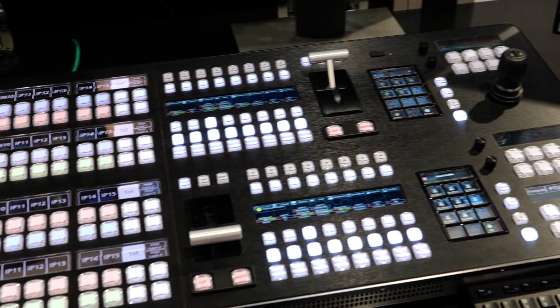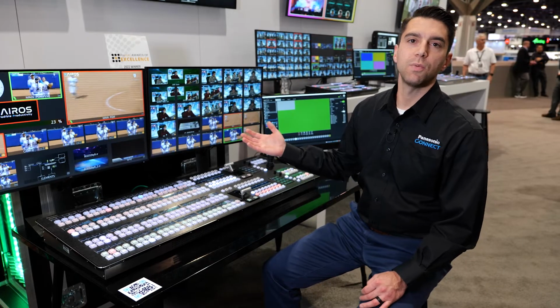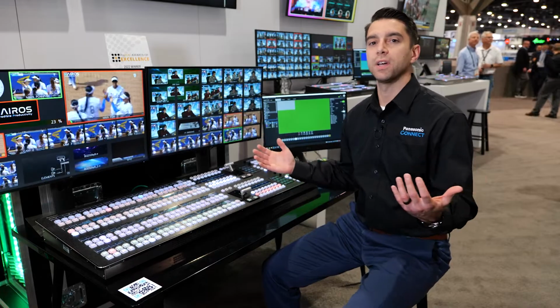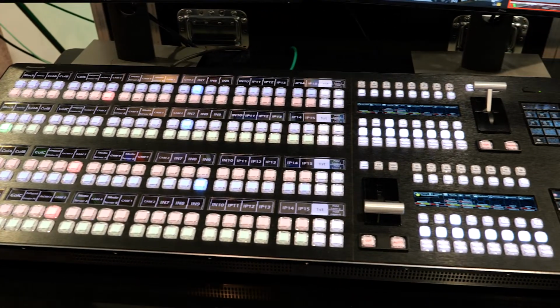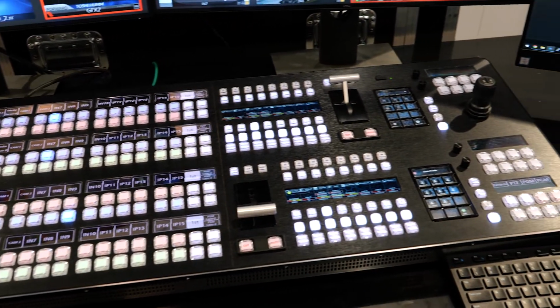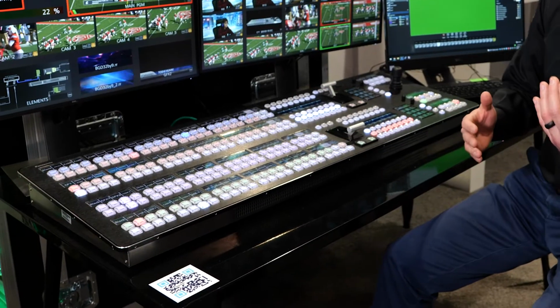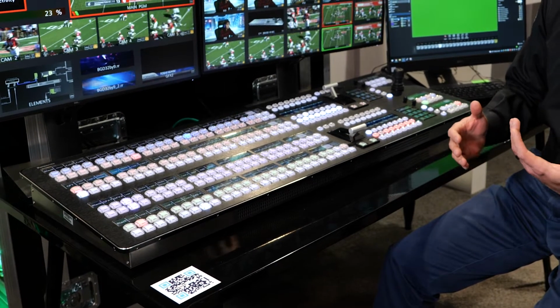So this is our KAIROS switcher. It's an IP-based software switcher. One of the beautiful things about it is it's 100% customizable. So if you're coming from another hardware-based switcher, you can be comfortable from day one. You can lay out your panels exactly how you would and in an environment that you'd be comfortable in.